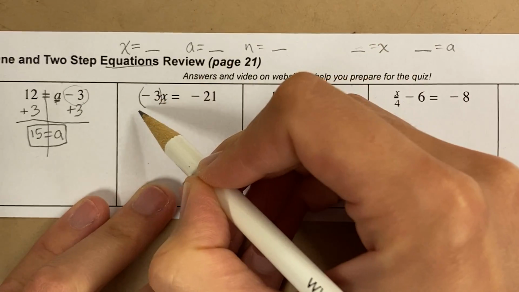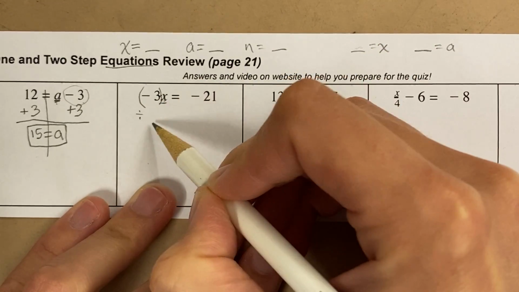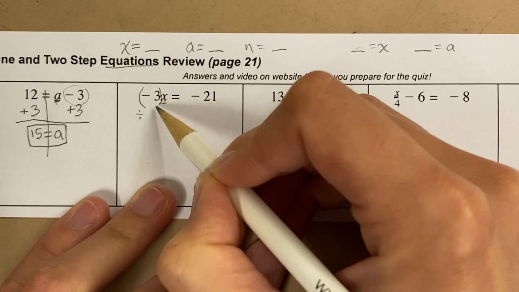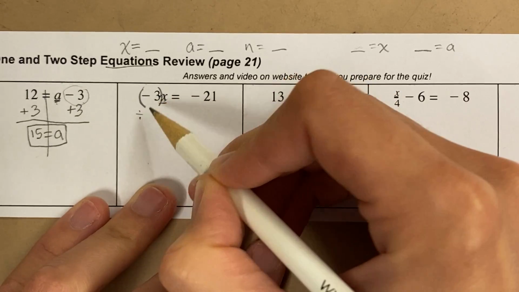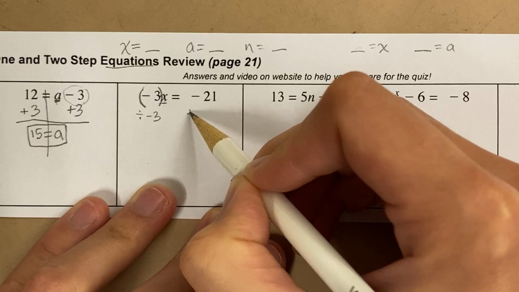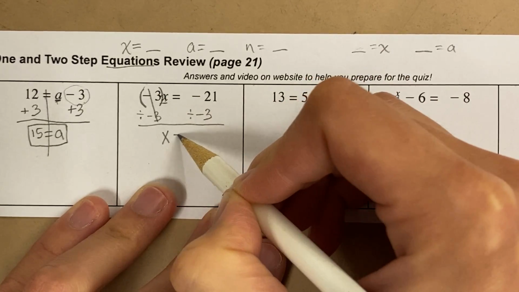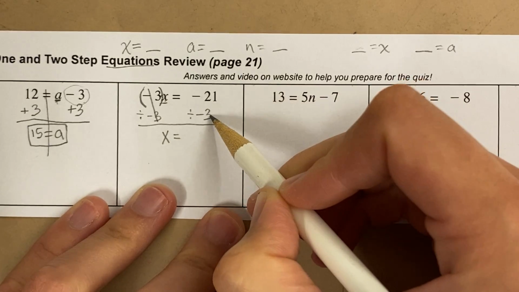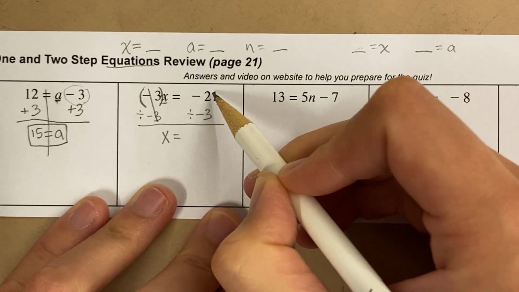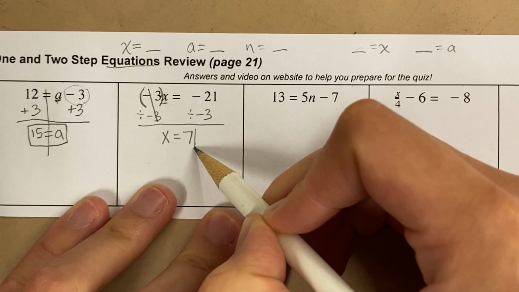So the opposite of multiplication is division. So I'm going to divide. And what am I going to divide by? I'm going to divide by this number that's being multiplied, which is negative 3. I'm going to divide by negative 3. That leaves me with x equals negative divided by negative is positive, and 21 divided by 3 is 7.